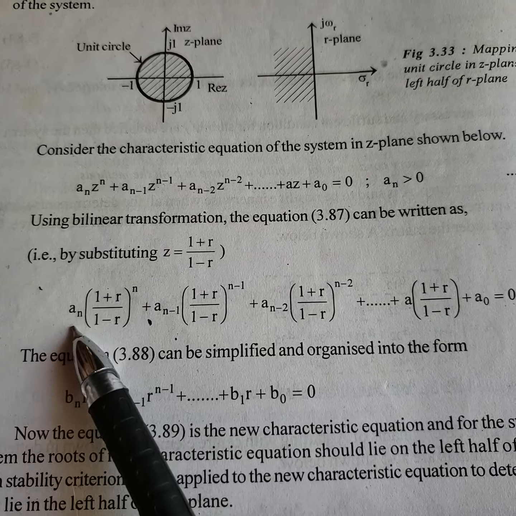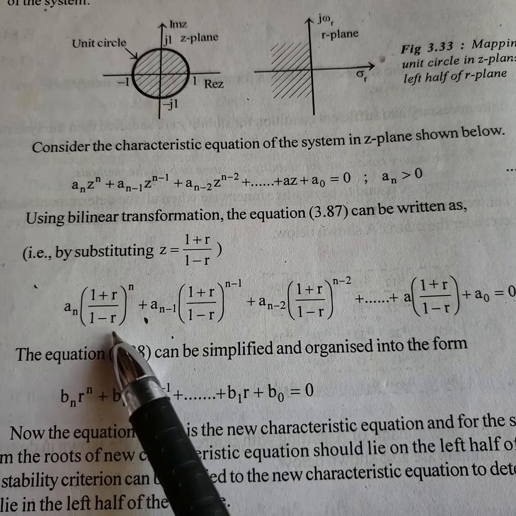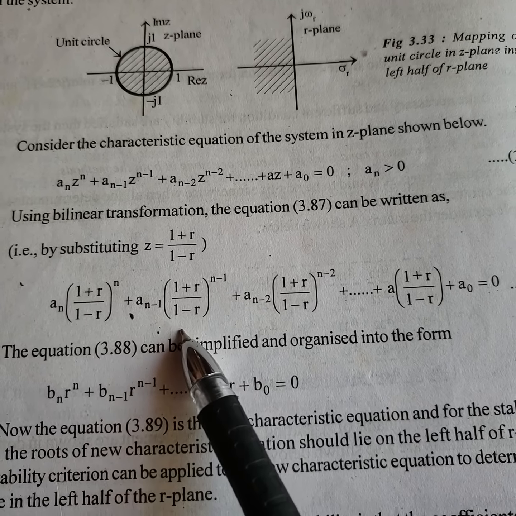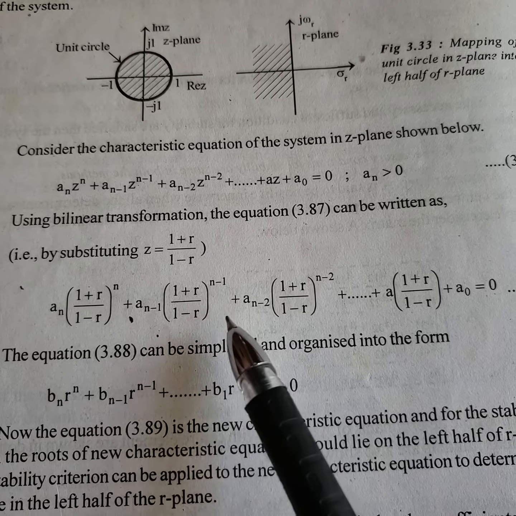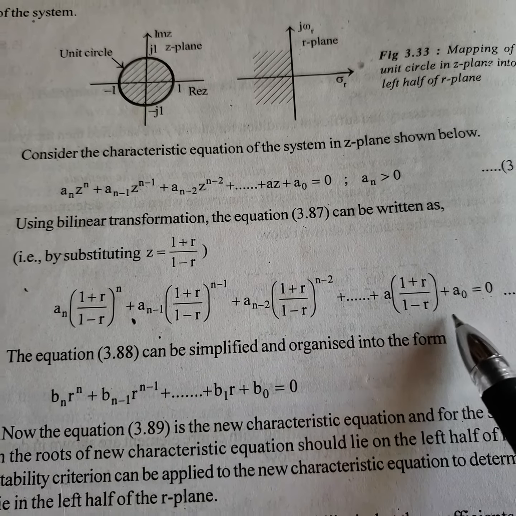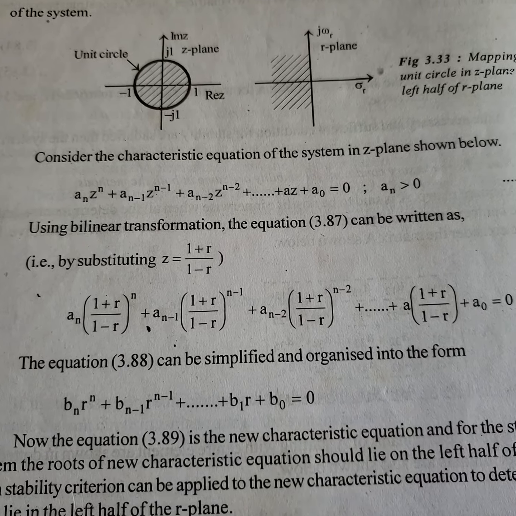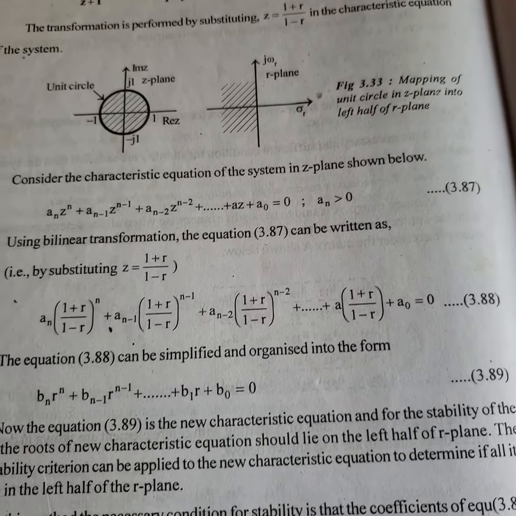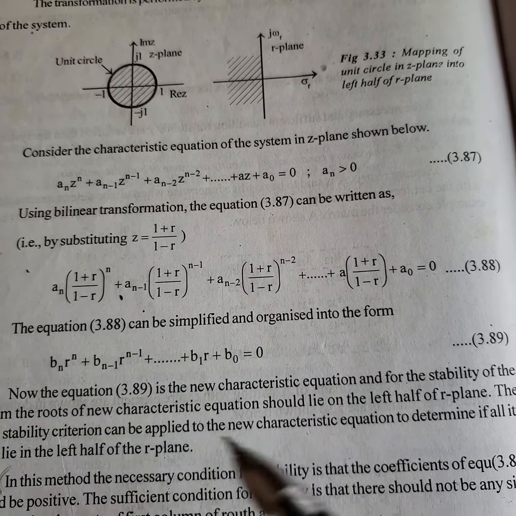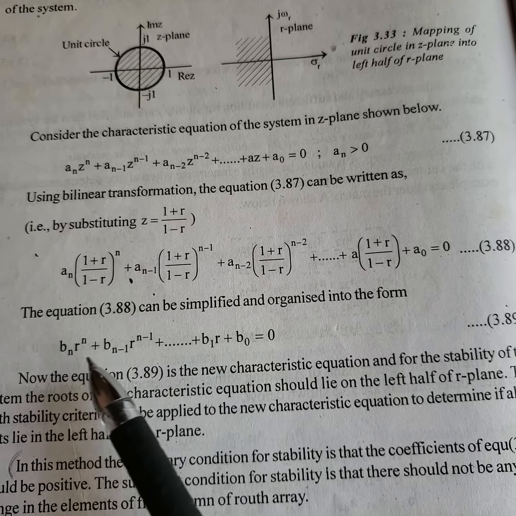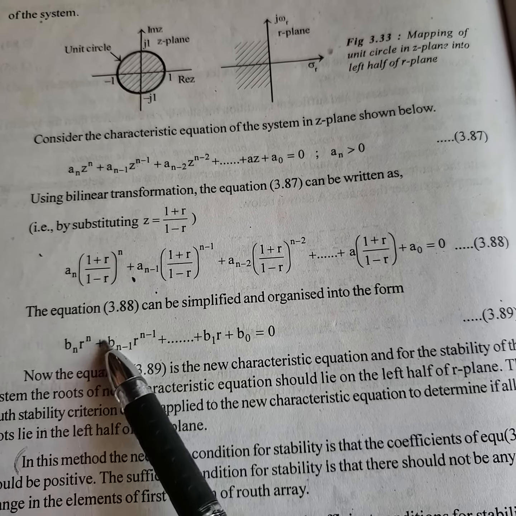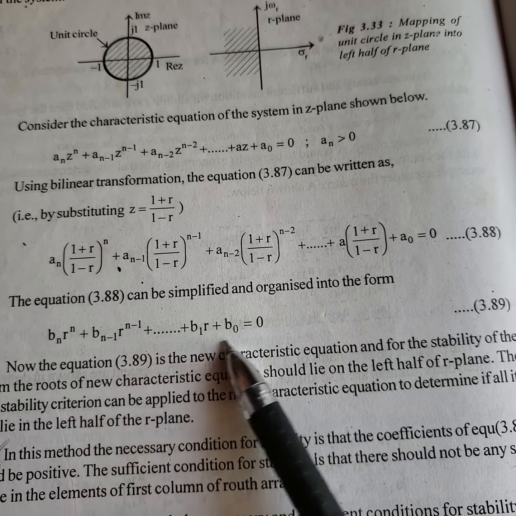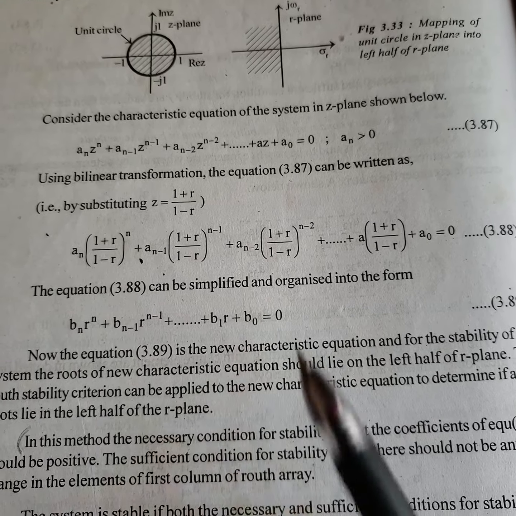So you will get a_n times ((1 + r)/(1 - r))^n + a_(n-1) ((1 + r)/(1 - r))^(n-1) + etc. up to a_0 equal to 0. Next you simplify this equation. If you simplify this equation you will get a new characteristic equation b_n r^n + b_(n-1) r^(n-1) + etc. up to b_0 equal to 0.